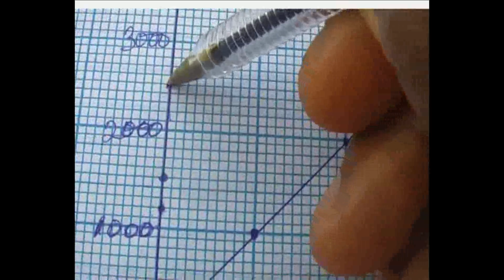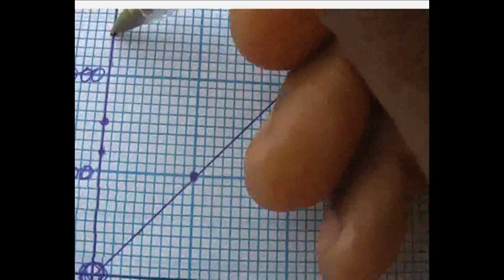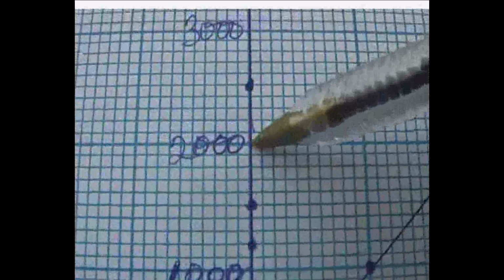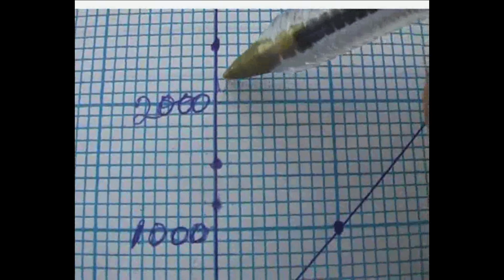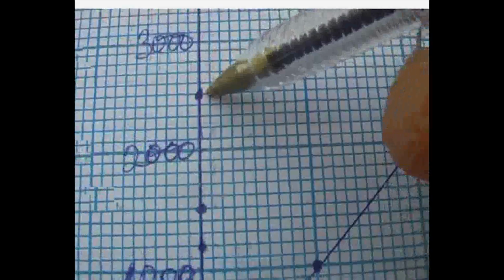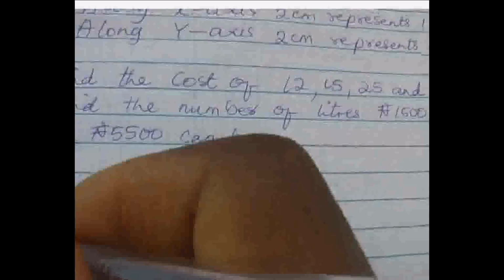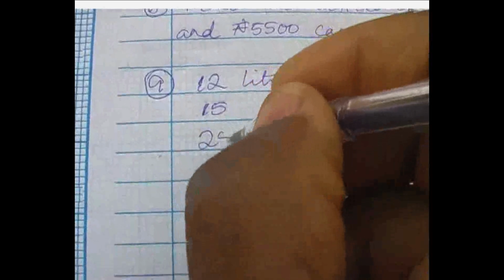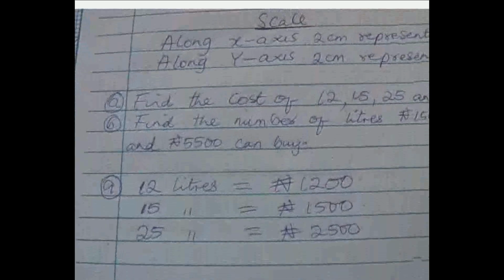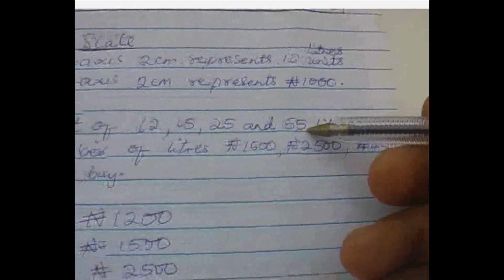So put your point here, and read the value. Here is 2,000. That means this is 2,100, 2,200, 2,300, 2,400, 2,500. That means 25 liters, it will be 2,500 that can buy it.